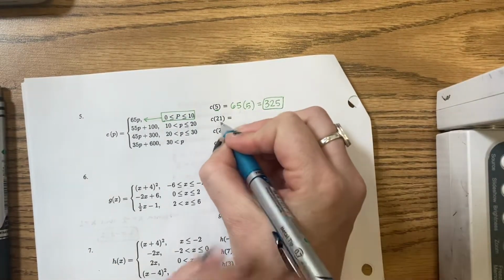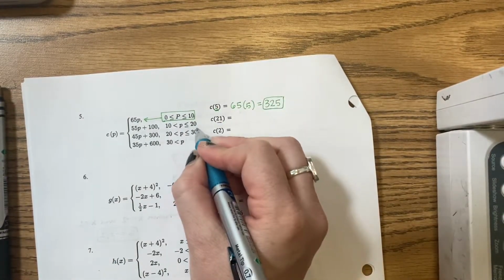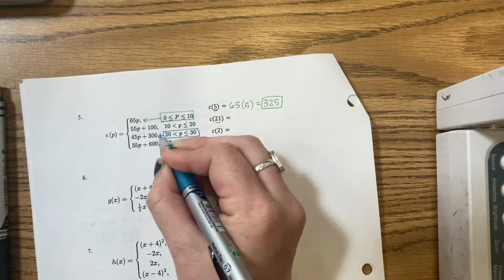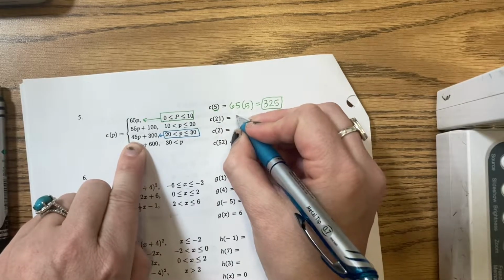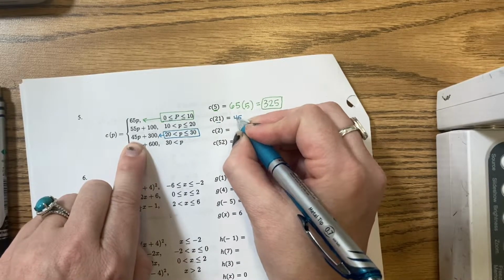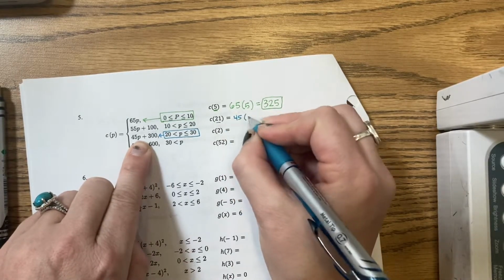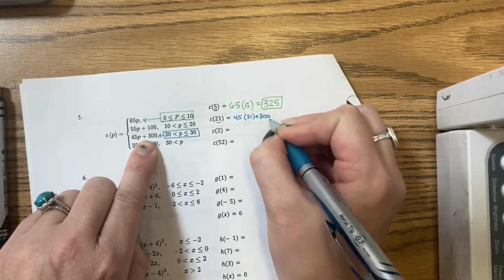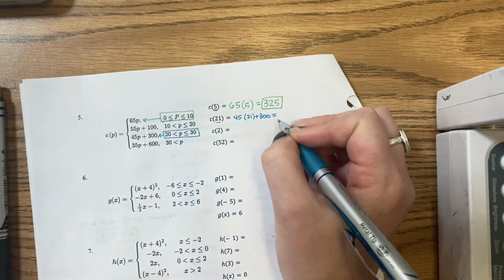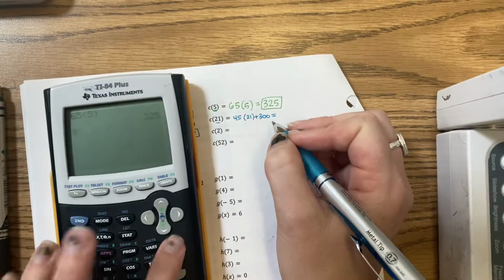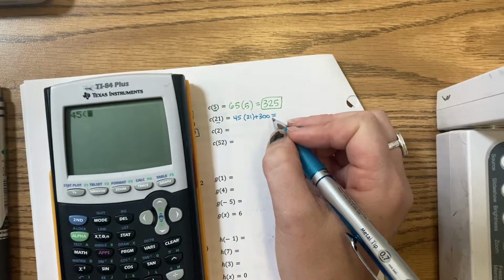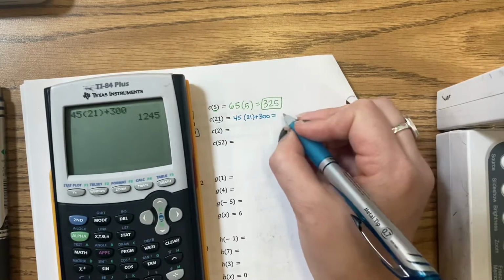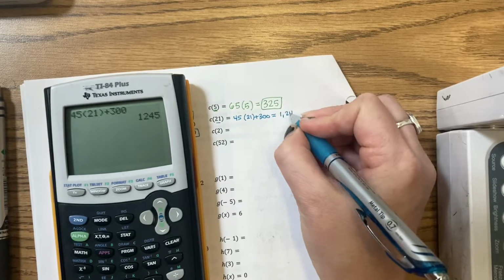Next, it wants me to find C of 21. 21 is within this section, so I'm only going to plug it in to this equation. 45, plug in my number, plus 300. 45, parenthesis 21, plus 300. 1,245.